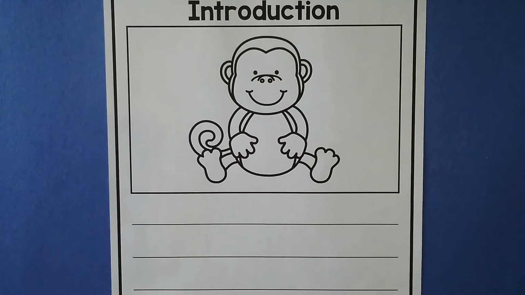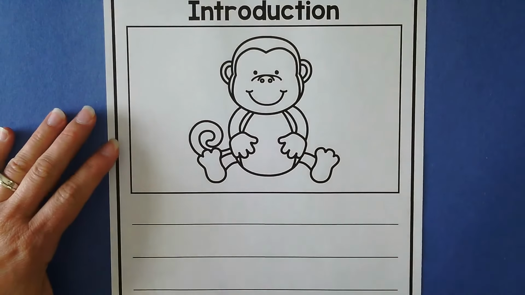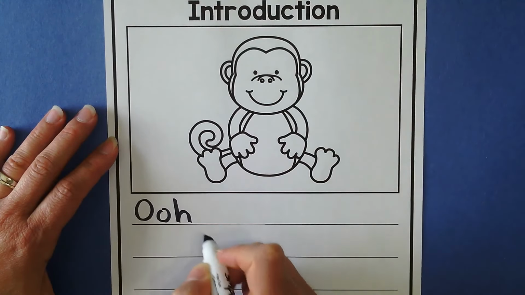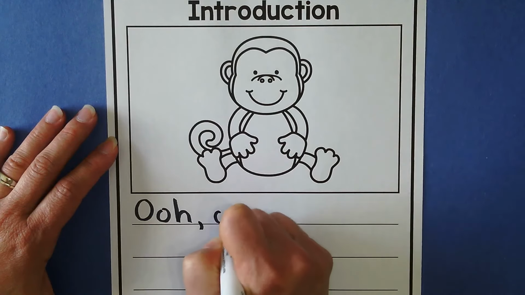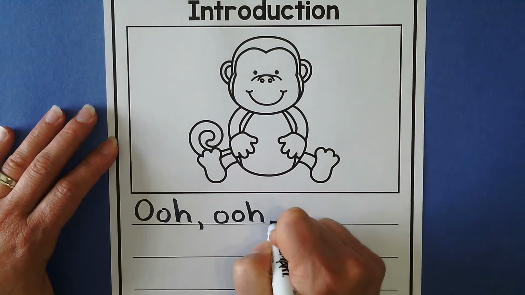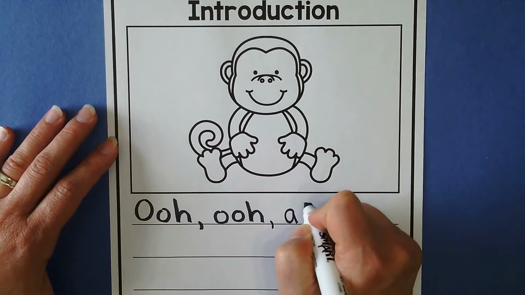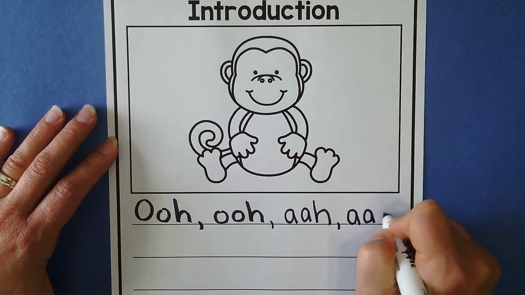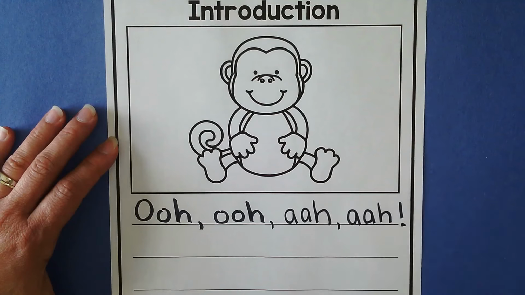I know the sound that monkeys make is ooh, ooh, ah, ah. I think I'm going to begin with a sound. Sometimes a writer might use a combination of beginning with a sound, asking a question, telling an interesting fact, or showing excitement. After the sound, ooh, ooh, ah, ah, I'm going to ask a question. Did you know there are 264 kinds of monkeys?